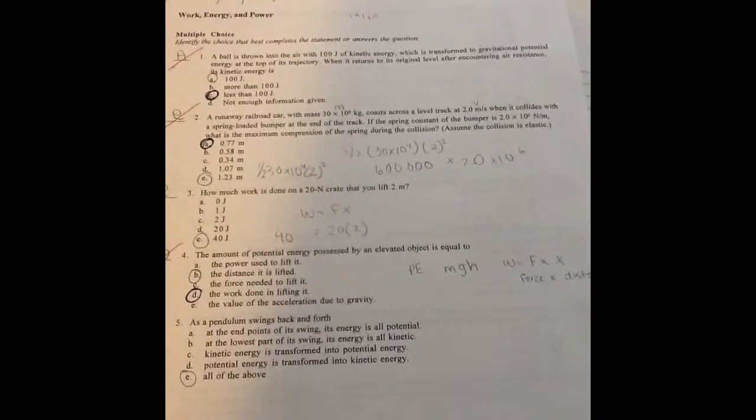Number 4. The amount of potential energy possessed by an elevated object is equal to the work done in lifting it. At first I thought it would be the distance it is lifted, but that wouldn't make sense because if you lifted two different masses the same height or distance, they wouldn't have the same potential energy because one is going to be bigger than the other. Work is equal to the force times the distance, so the potential energy possessed is equal to the work done in lifting it because it's the distance and the force you used.